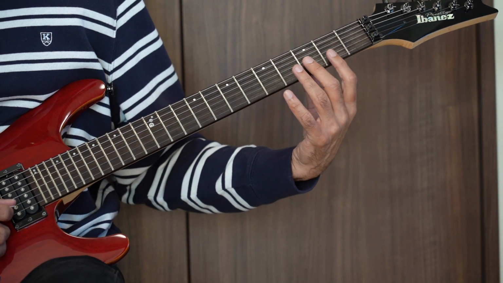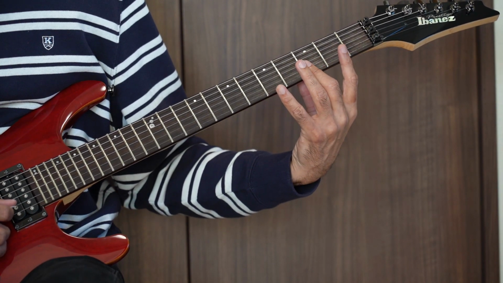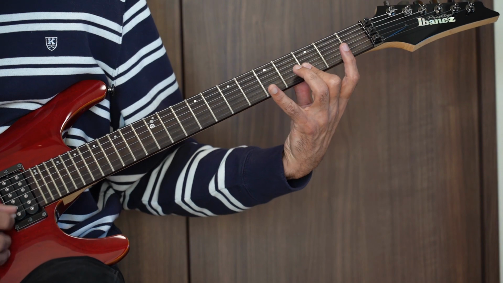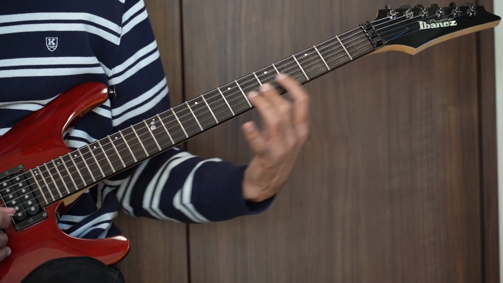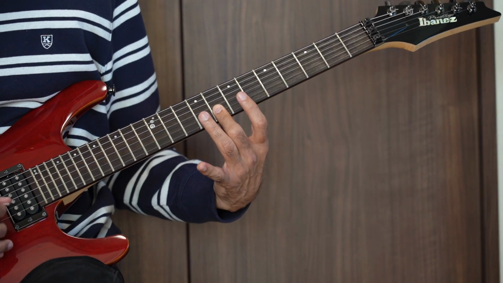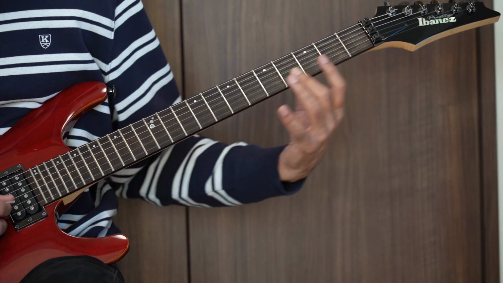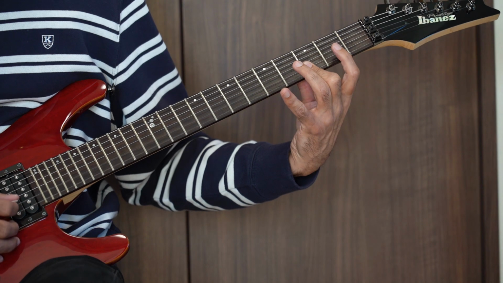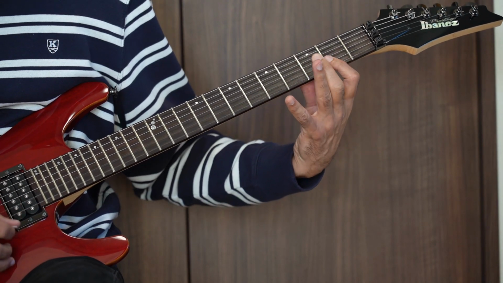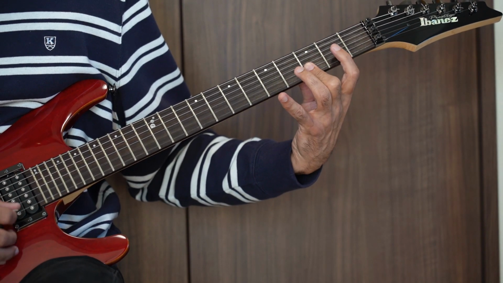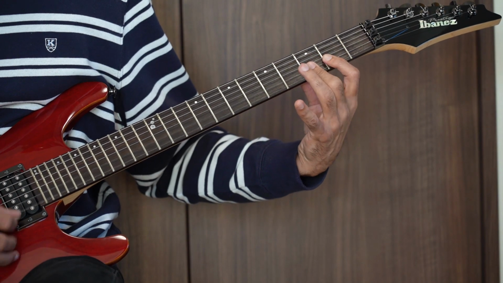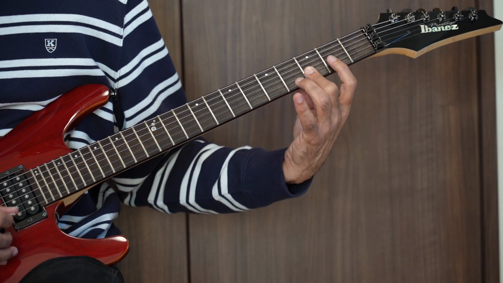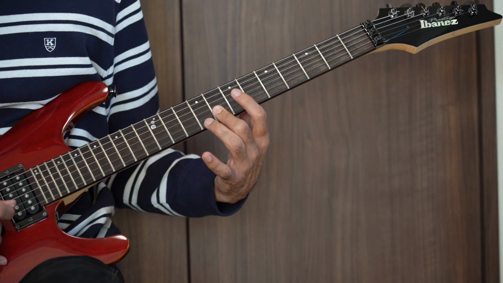Here you use your second finger and go to third fret. Here you end up on 8th fret. Okay, so 3 3 3 5 3 2 3 3 3 5 3 2 3, and legato slide till 8.